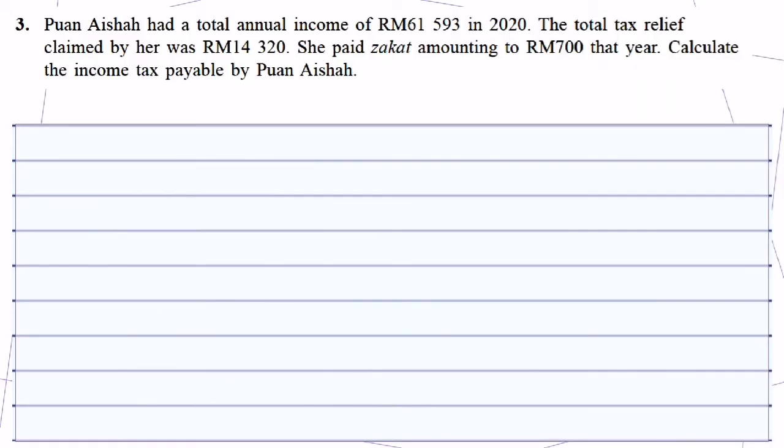Question number 3. Puan Aisha had a total annual income of 61,593 ringgit in year 2020. The total tax relief claimed by her was 14,320. She paid zakat amounting to 700 ringgit that year.